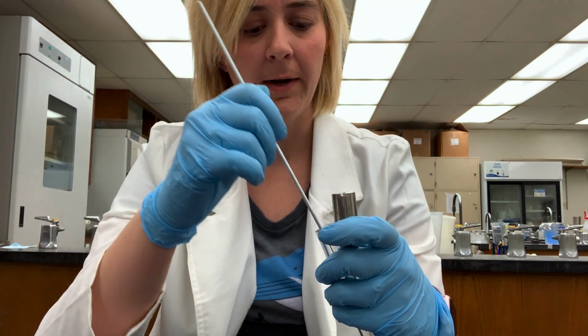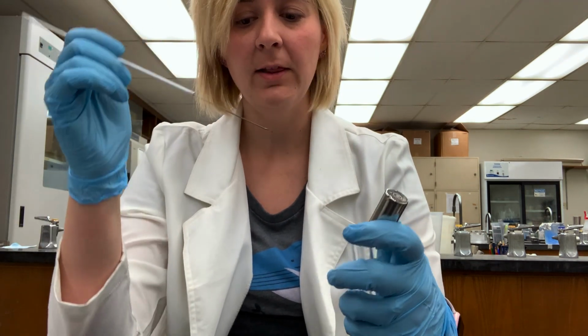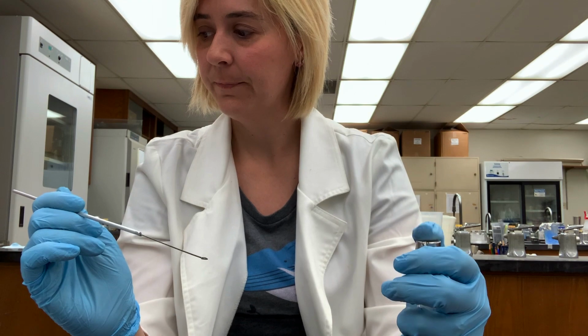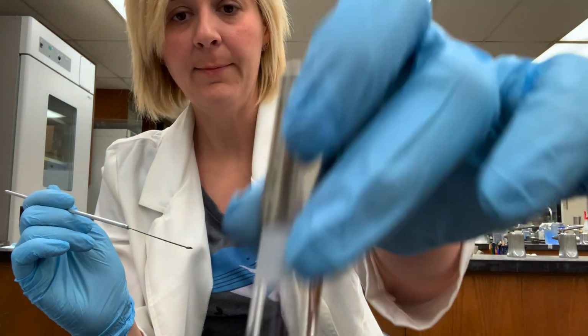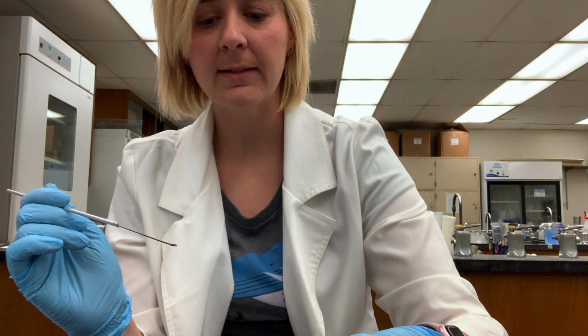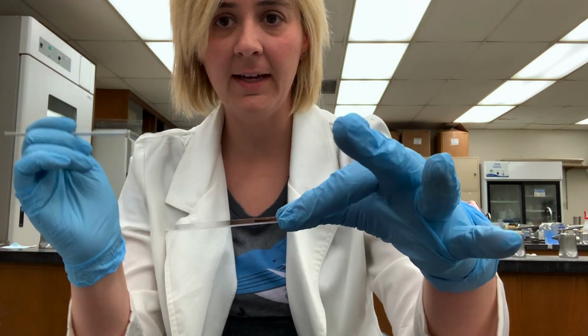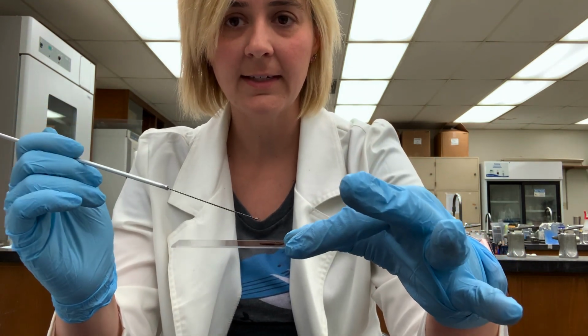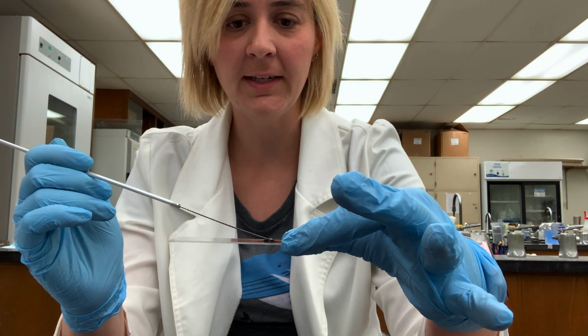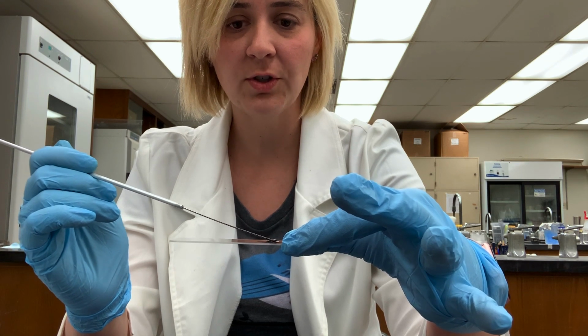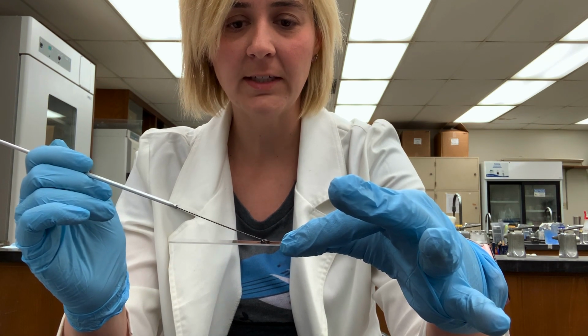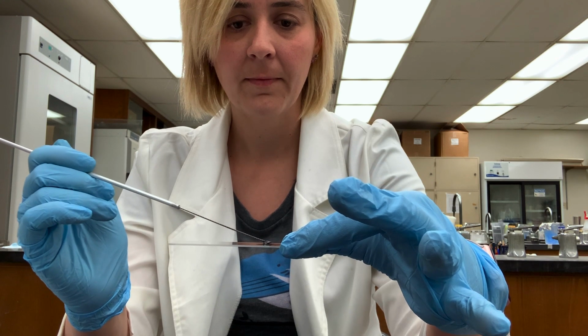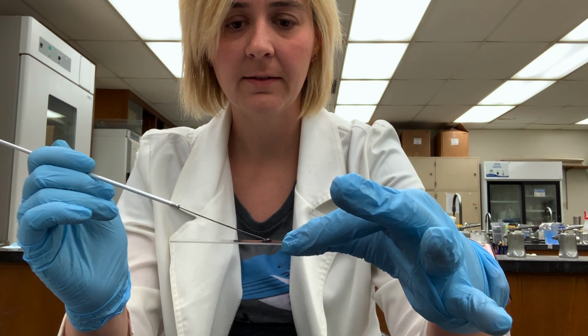And this time what I'm going to do is, with my loop full of bacteria, I'm going to mix my loop full of bacteria into my dot of dye. I'm not going to spread the dye, I'm just kind of stirring my loop full of bacteria into the dye.